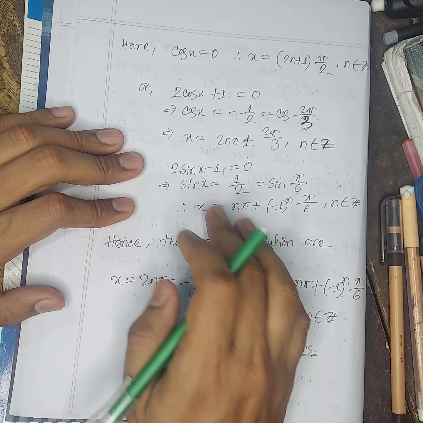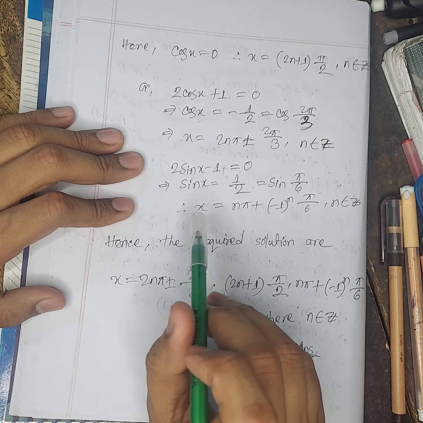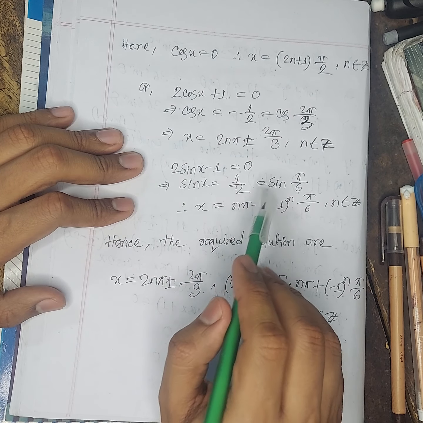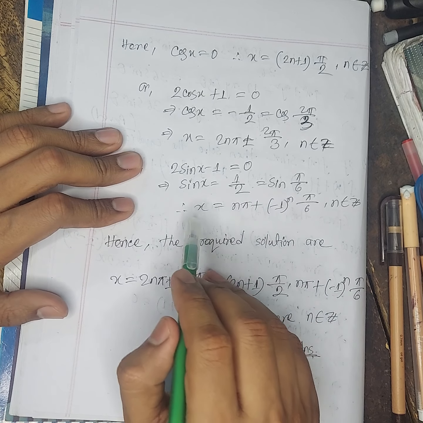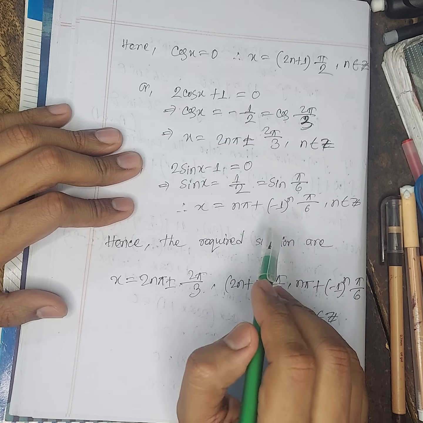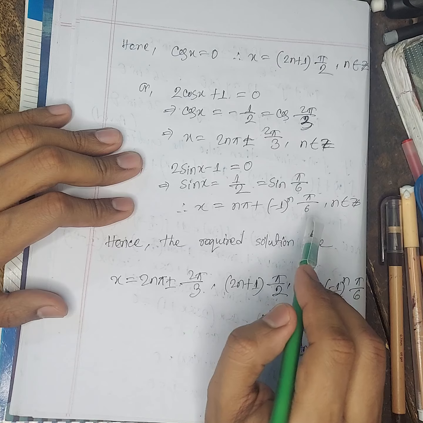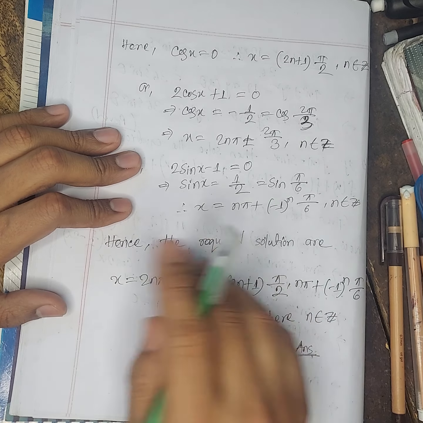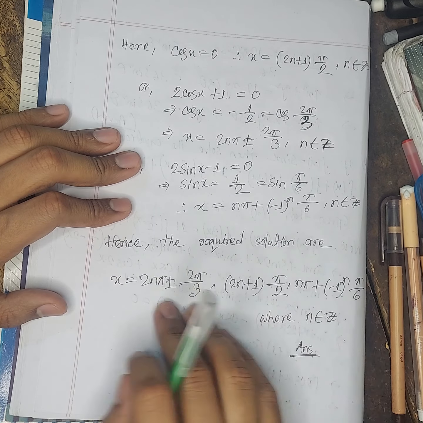2 sin x minus 1 is equal to 0, which implies sin x equal to half is equal to sin pi by 6, so x is equal to n pi plus minus 1 to the power n pi by 6 where n belongs to Z. Hence the second solution are this.